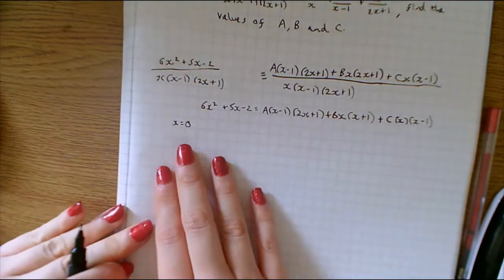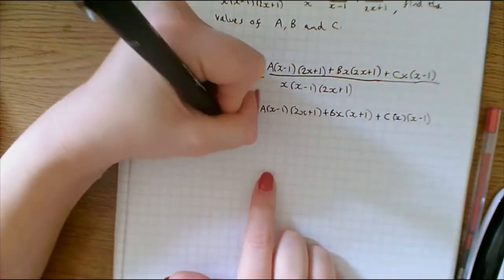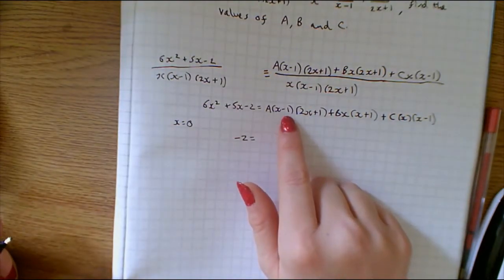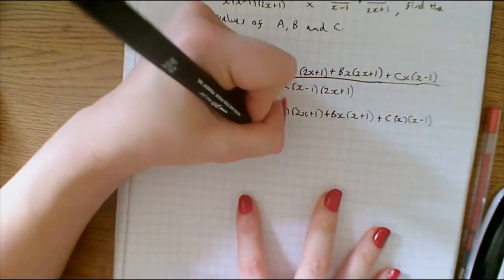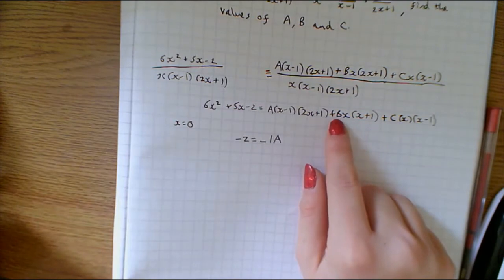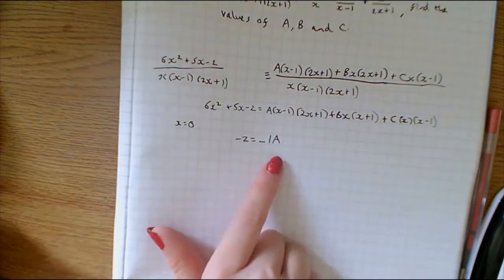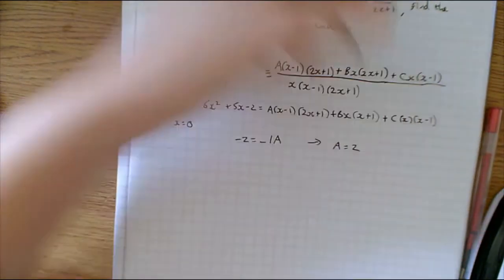So the first substitution I'm going to make is that x equals 0. So when x equals 0, the left-hand side of my expression is negative 2. And then here, when x equals 0, this is 0 minus 1 is minus 1. This is just 1. So I get minus 1a. And here, because x is 0, I get 0 lots of b. And here, because x is 0, I get 0 lots of c. So I've just got minus 2 equals minus 1a. Because of that, a equals 2.